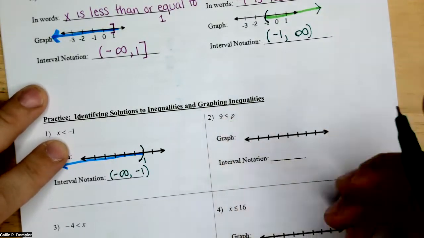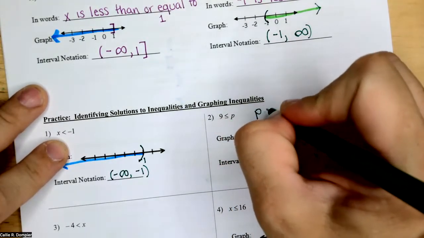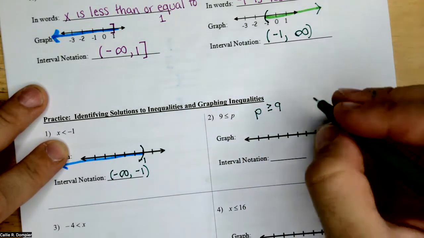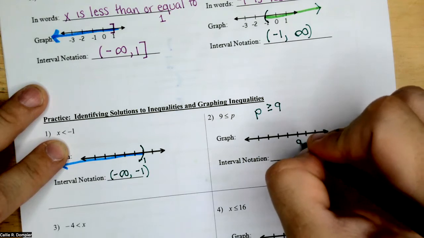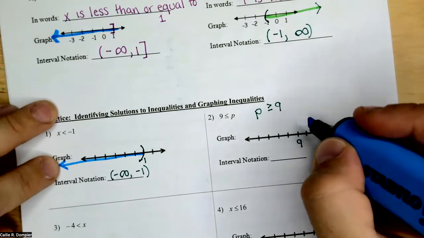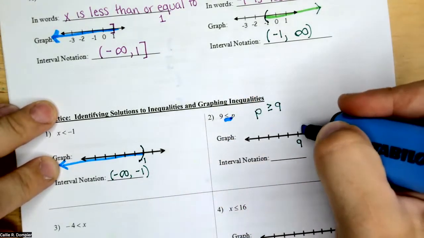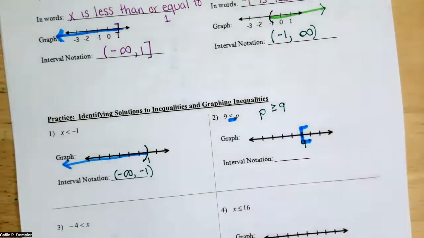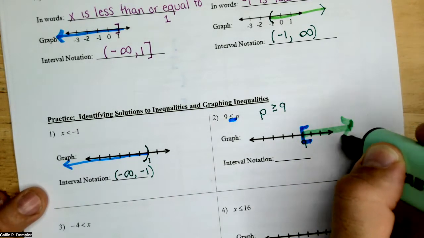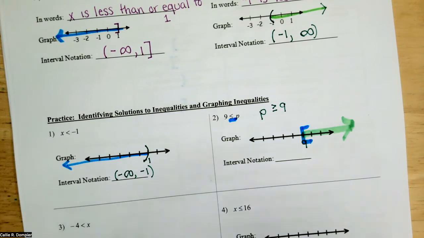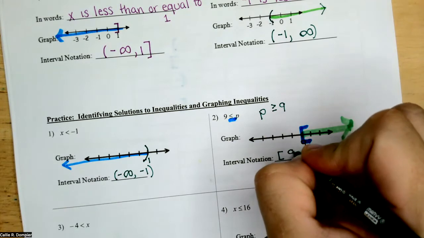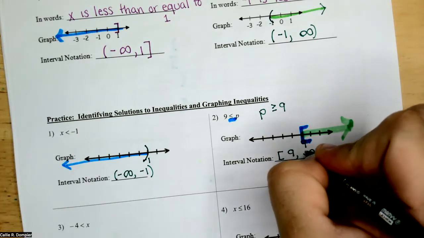9 is less than or equal to p, which is the same as p being greater than or equal to 9, right? Flipping it around. So I need to find 9. It's greater than or equal to. So because of that equal to, I'm going to make it a bracket. And it's greater than. So it's every number in that direction. If I'm reading it from left to right, it starts with a bracket. That bracket's at 9, and then it goes forever.